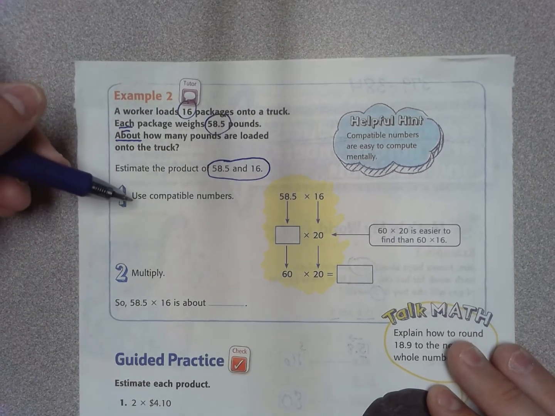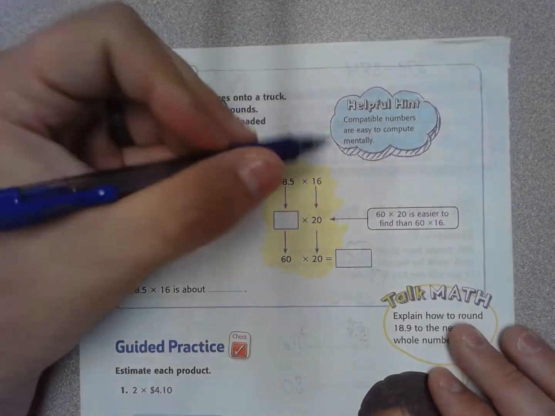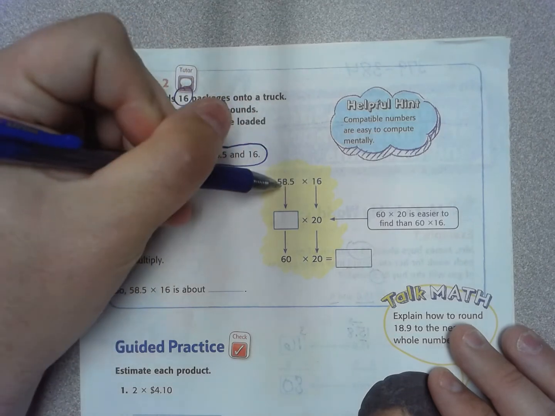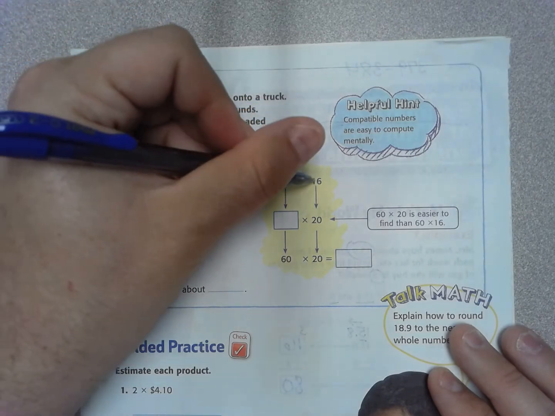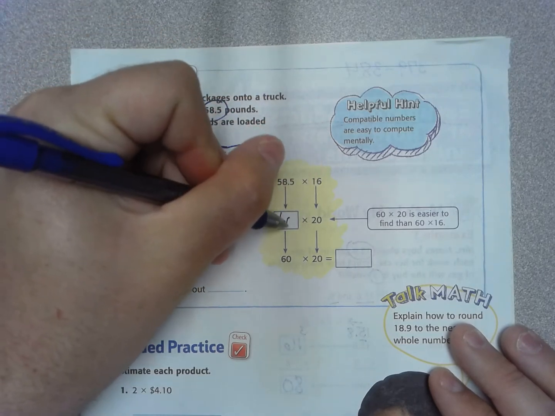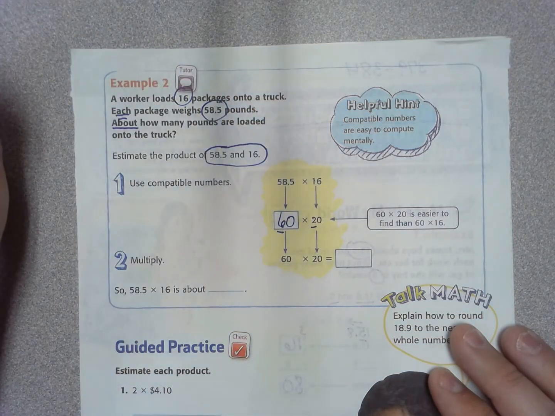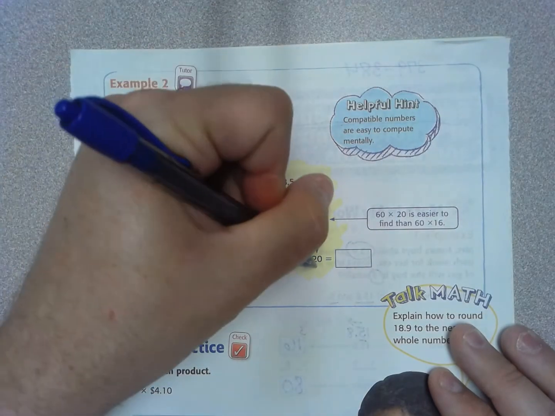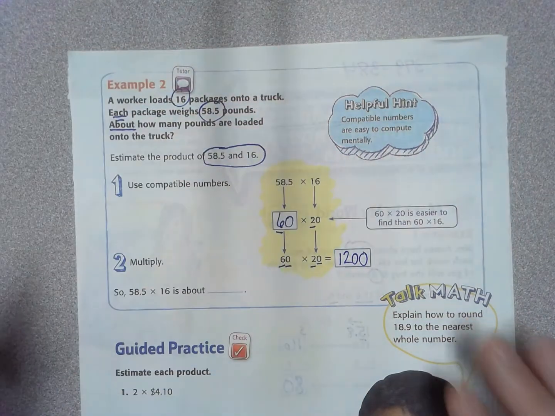So this one says to use compatible numbers, and that works too. You can look at this and say, well, 58, I could say that's 59, but that's not going to multiply well even with 20. So we're just going to really estimate that up to 60, because if we round this up to 20, 6 and 2 works really well together, right? So we can say 6 and 2 is 12, and then we have 2 zeros that we put on there.